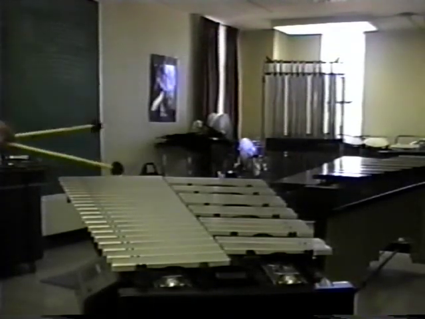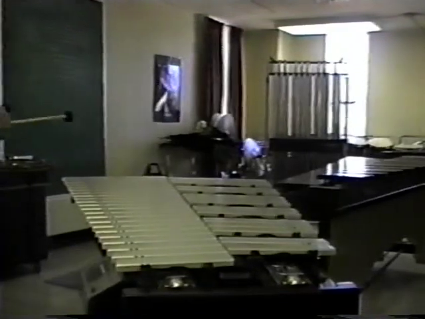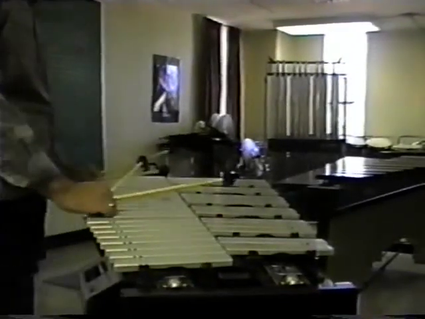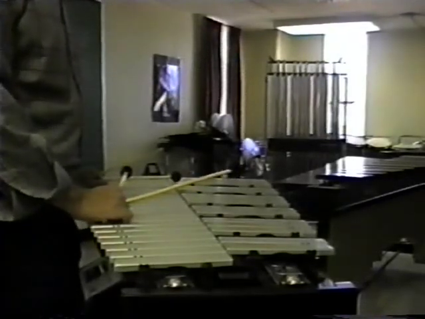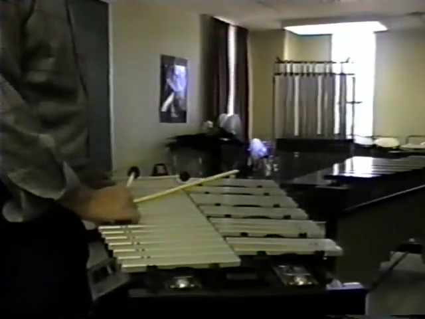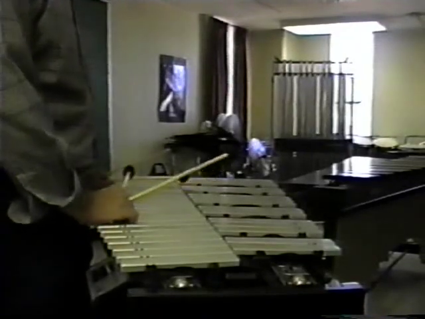Now, there's an interesting effect that you can do with the vibraphone. It's called the bunker trill, B-U-N-K-E-R. And it's in quite a few pieces, maybe 3 or 4.